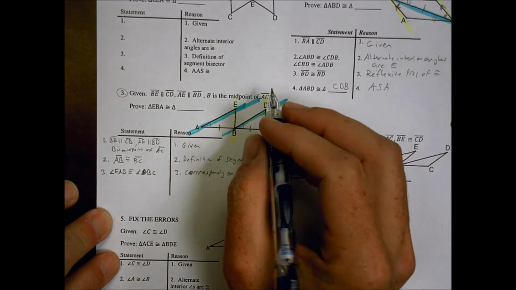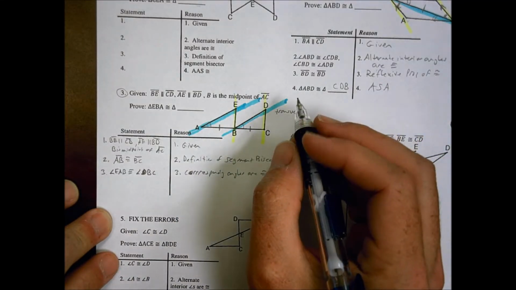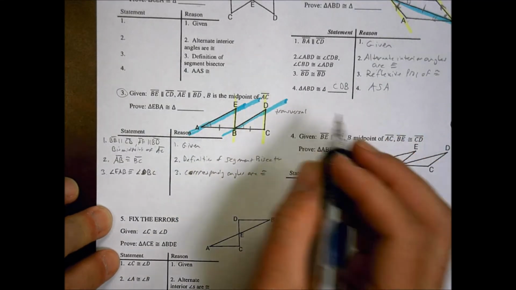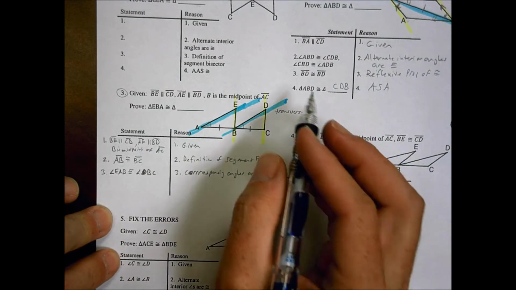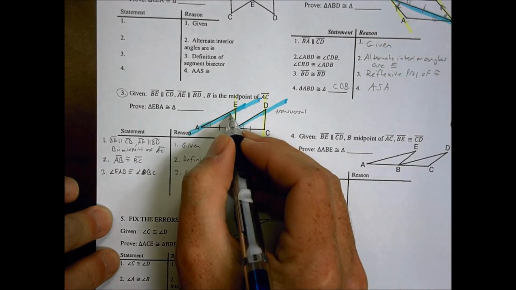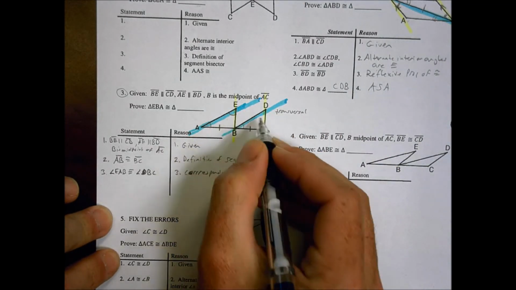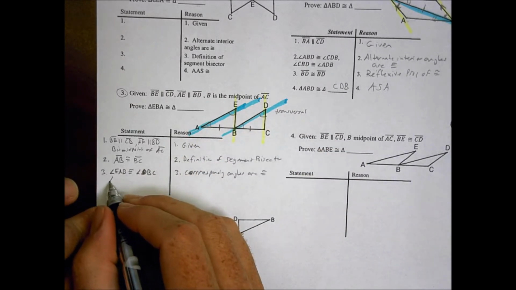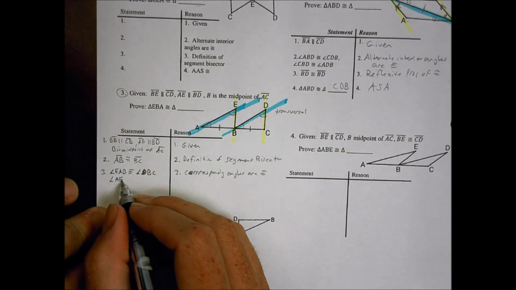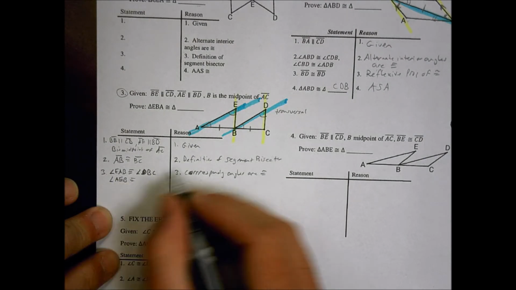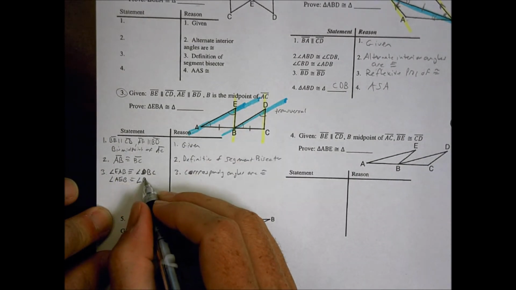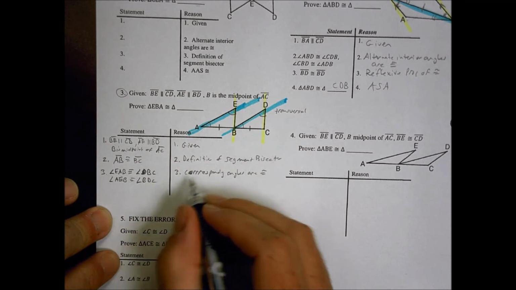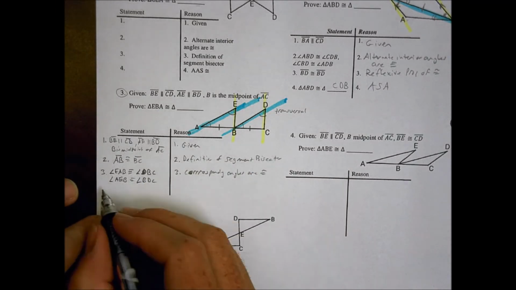And by that same measure, I could also say that this angle here and this angle here are corresponding. So I could say angle AEB is congruent to BDC. And that's the same reason, so I'll just leave it there.